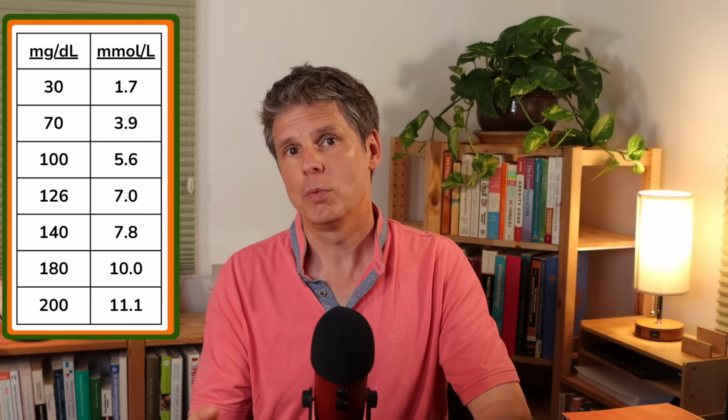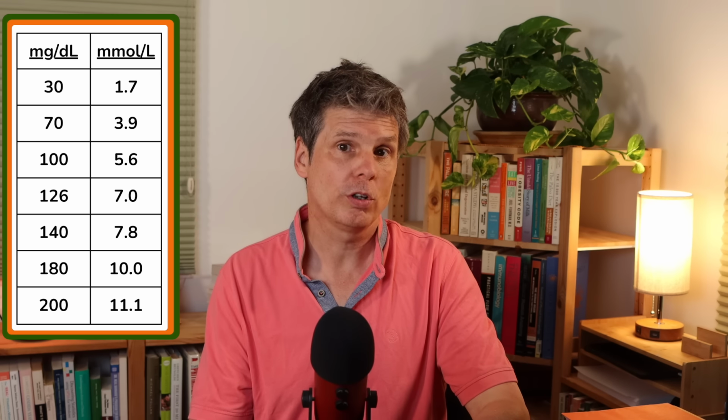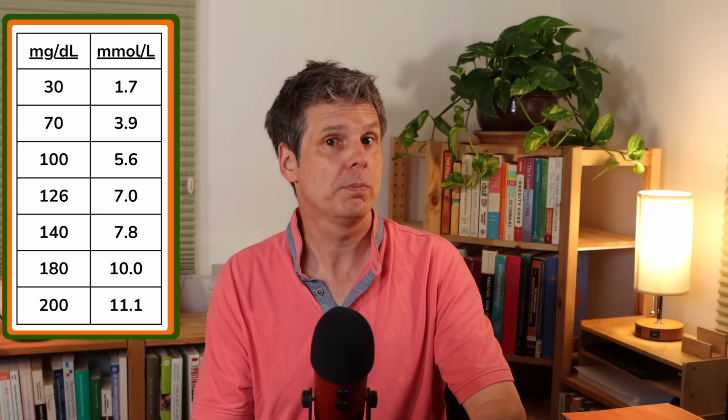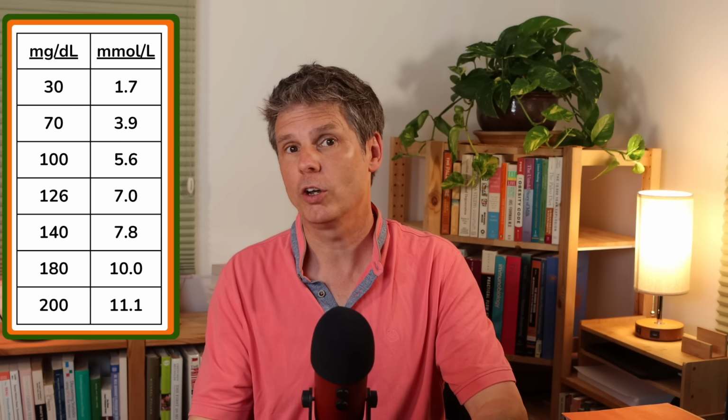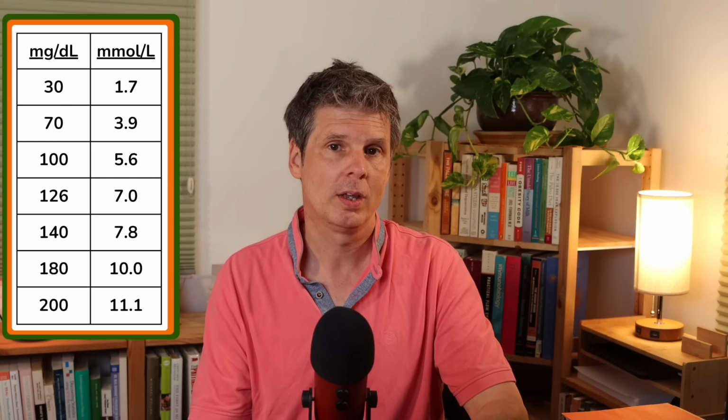So I ask you, if the average blood glucose increase in such a young, normal weight and healthy population is 40 to 50 milligrams per deciliter, with some people showing an increase by 60 or more milligrams per deciliter, how can anyone claim that an increase by 30 milligrams per deciliter is abnormal and not part of normal physiology?